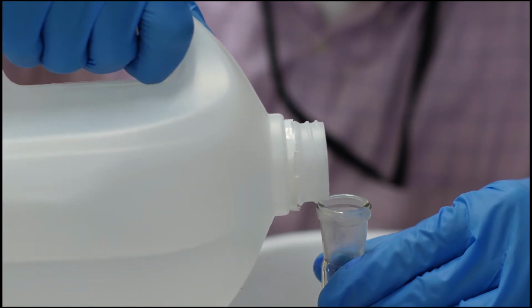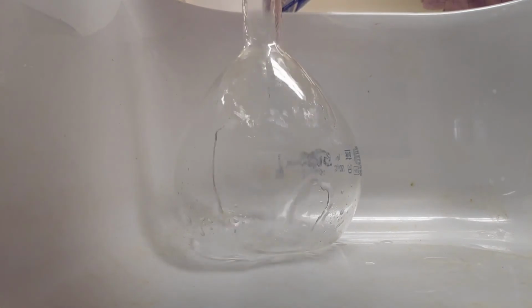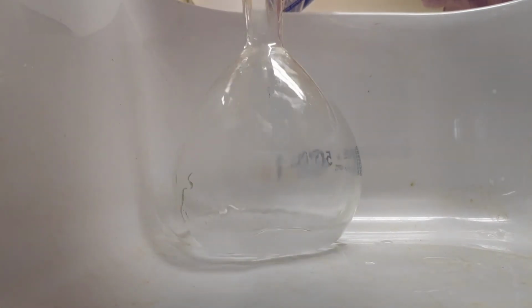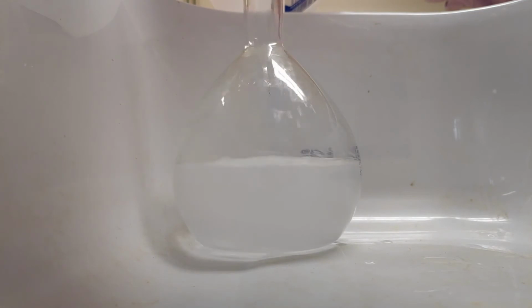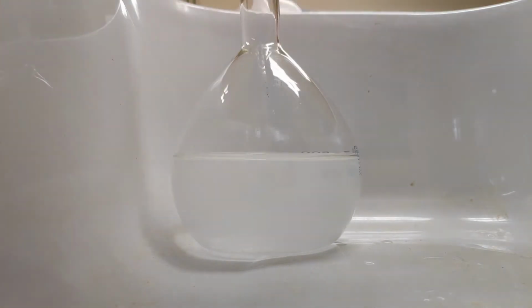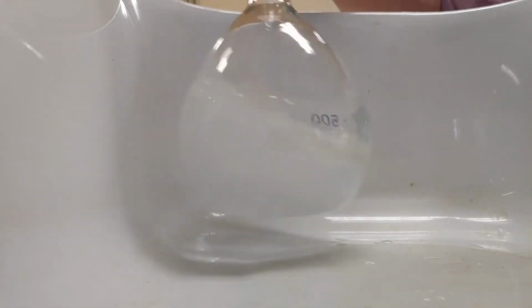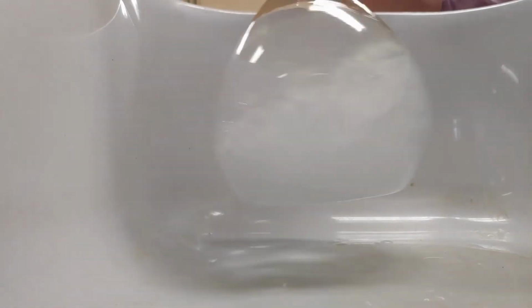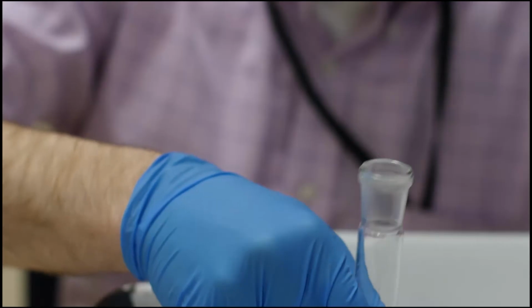Deionized water is added to the flask until it is about half full. The solution in the flask is swirled until the potassium iodide is completely dissolved.